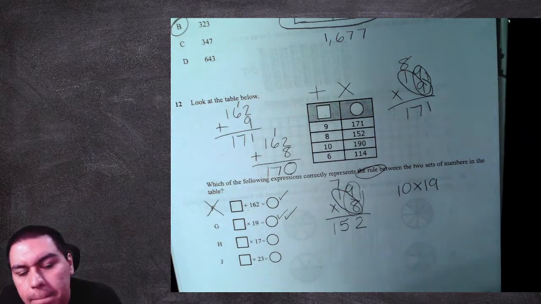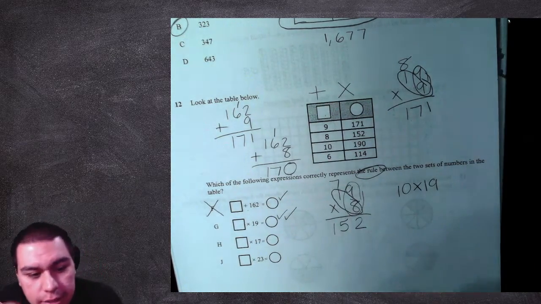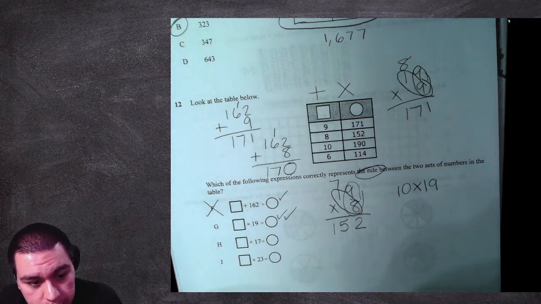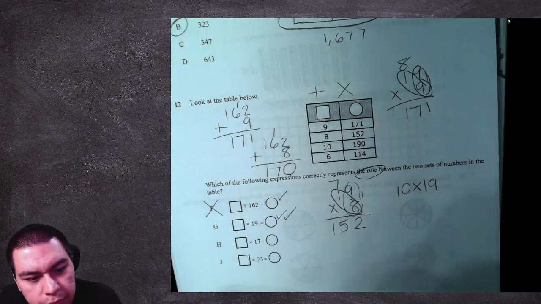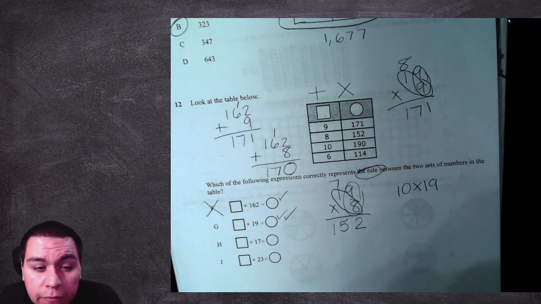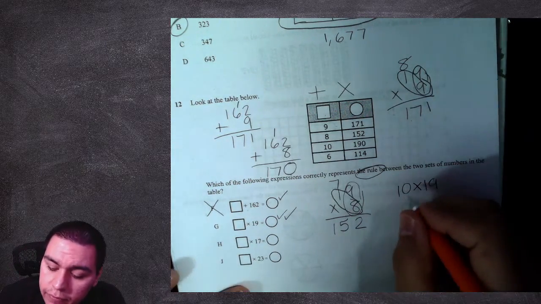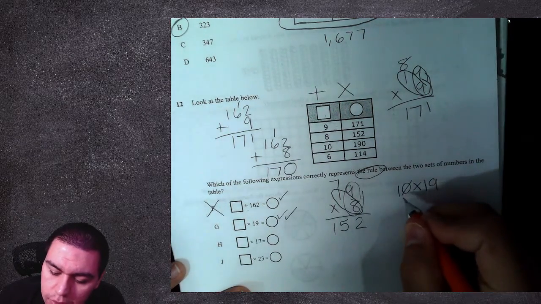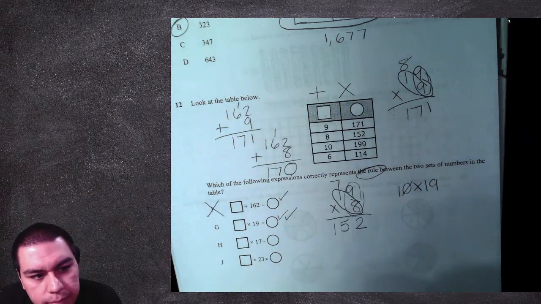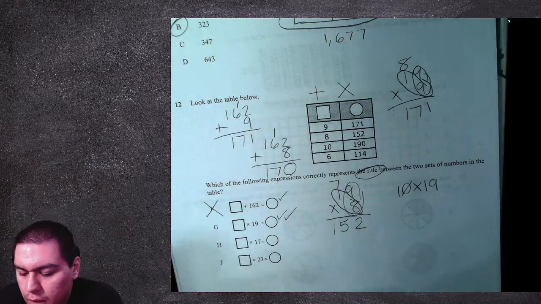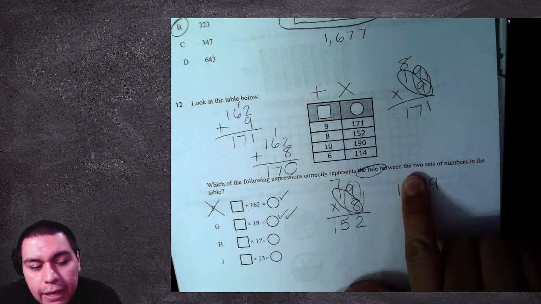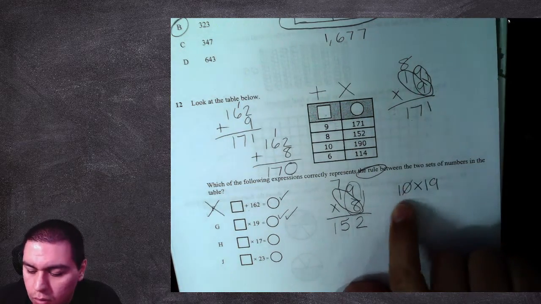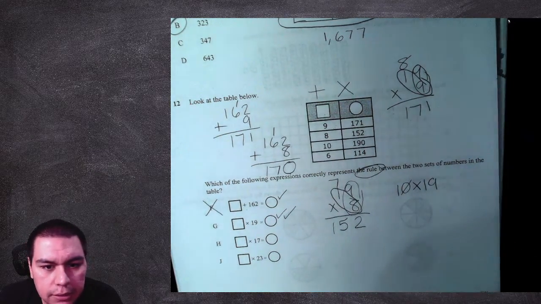And here's why. The number has a 0 at the end, like 10 does. What I can do is take away that 0 for just a little bit. I can't take it away forever, but I can take it away for just a little bit. I'm going to cross out that 1 0. If I take away the 0 from 10, all I have left is 1. 1 times 19.